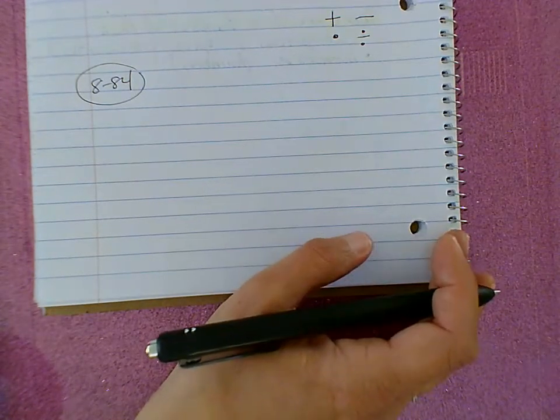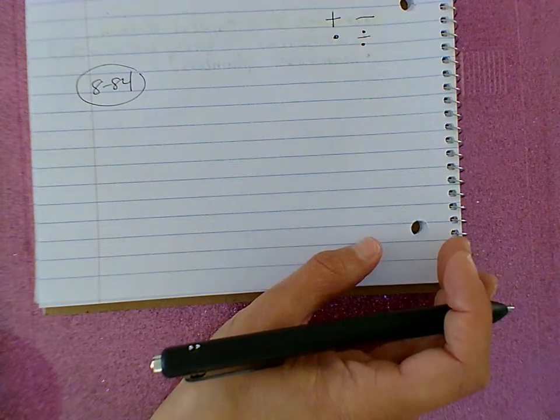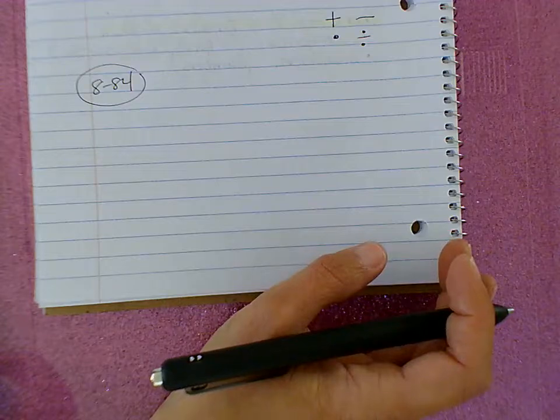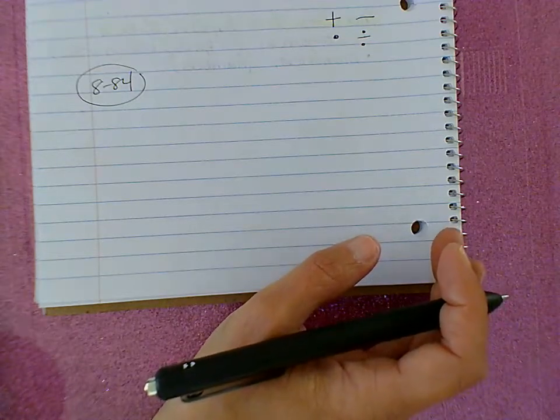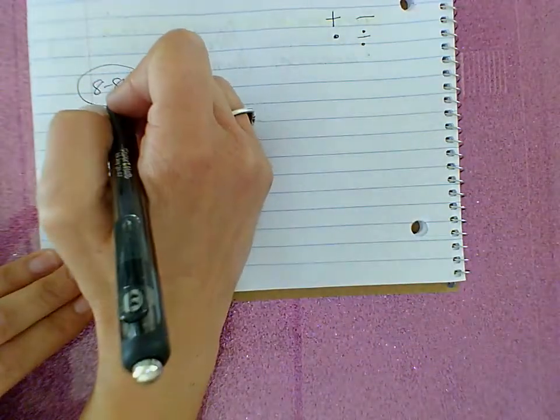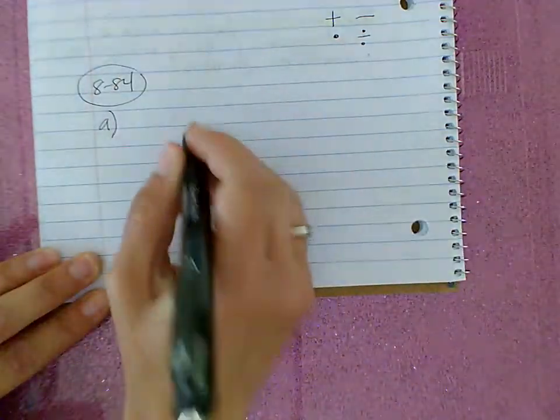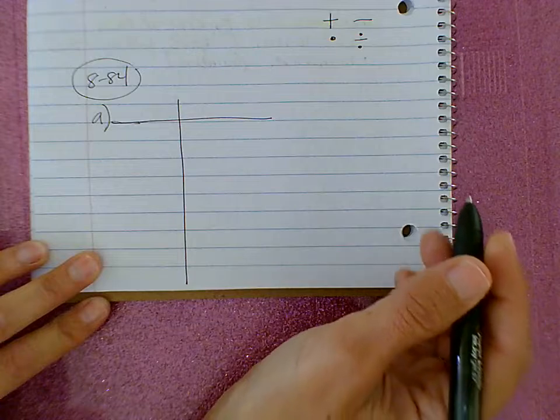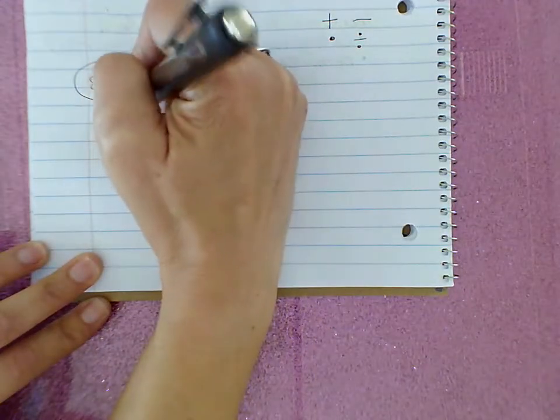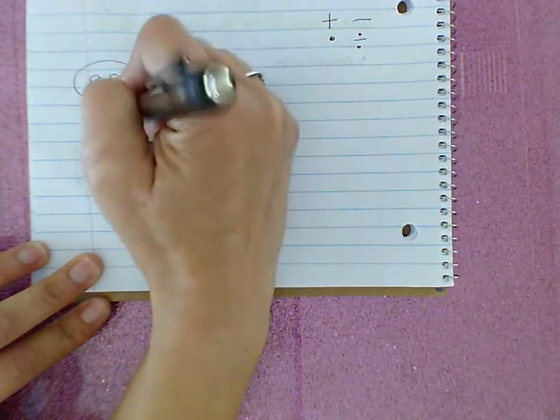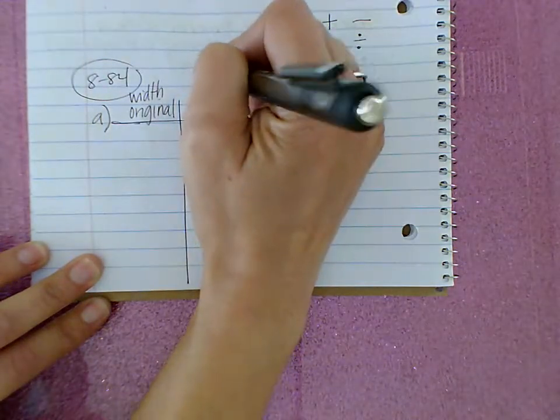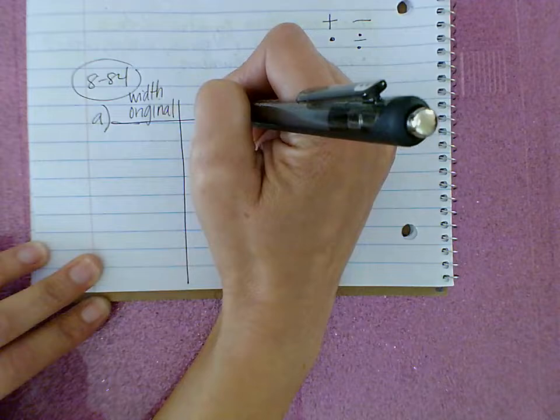The poster paper measures 36 inches by 48 inches. Margaret started answering her question by making the table at the right. So she wants to multiply by 5 every time, okay? So we're going to start the table. For part A, we're going to sketch her table. We're going to continue to use it also. So the width of the original, I'm just going to write width original. And then the width of when she enlarges it, so I'll write width enlarged.